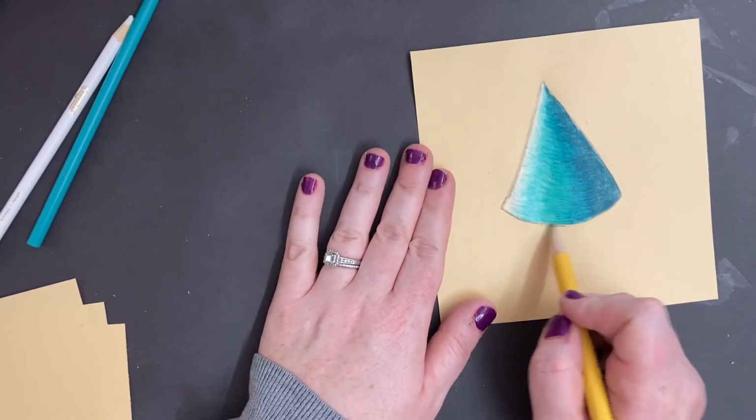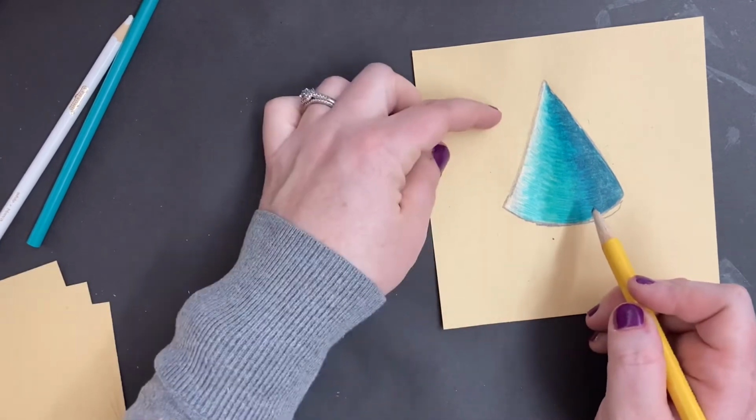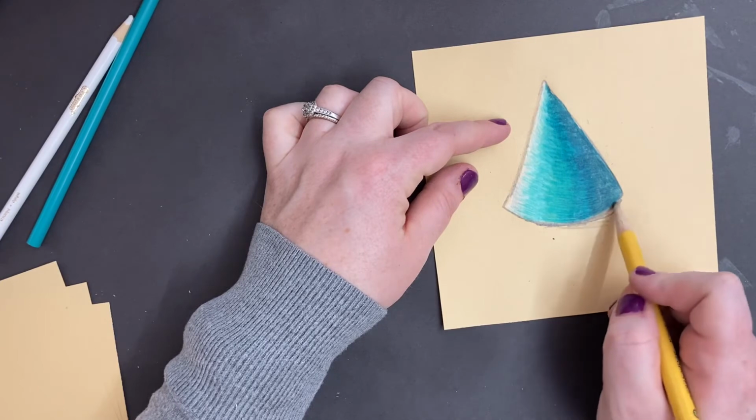And I'm going to then make a little shadow with my pencil on the ground too. Again, if the light's shining from this direction, the shadow is going in this direction.